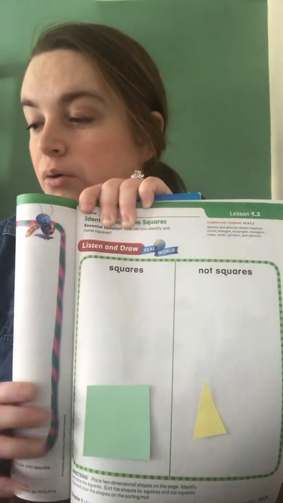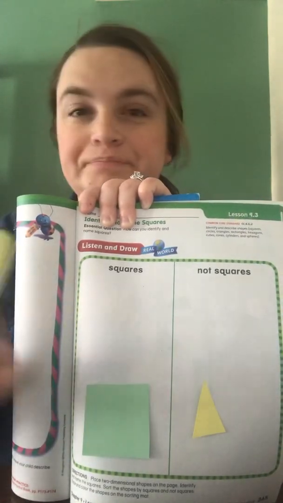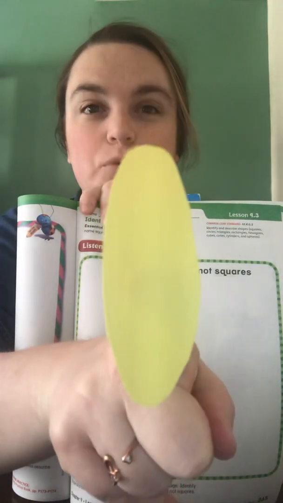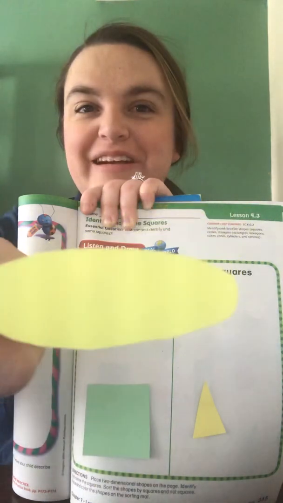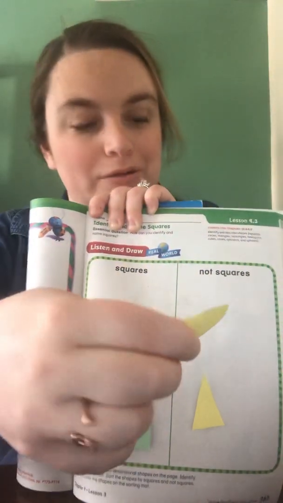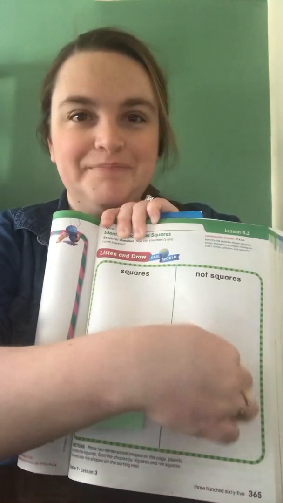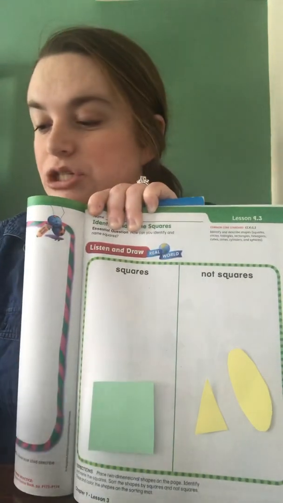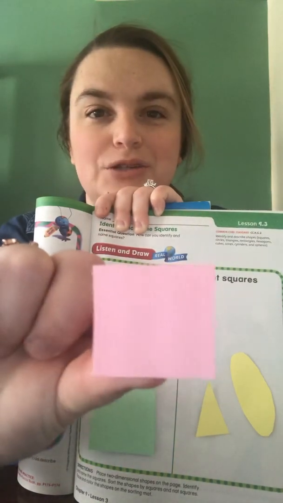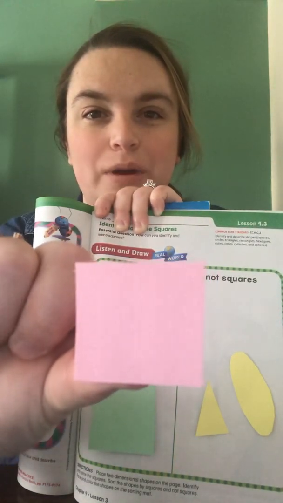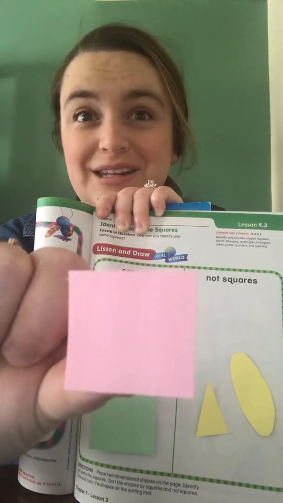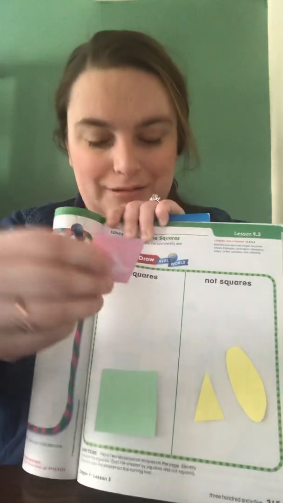What about, let's do this one. What about this guy? Square or not a square? Nope, not a square. We don't have 4 even sides. Let's try this one. Square or not a square? I see 4 sides. They look pretty even. I'm going to say that's a square.